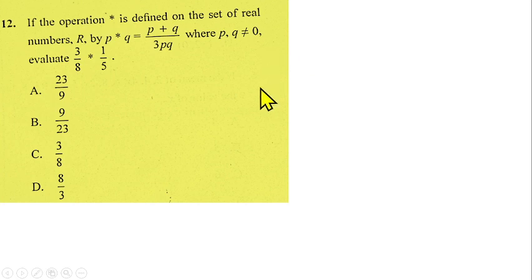Question number 12 is from binary operation. We are told that the operation asterisk is defined on the set of real numbers R by p asterisk q equals (p plus q) over 3pq, where p, q are not equal to 0. We have to evaluate 3 over 8 asterisk 1 over 5. Like I said, it's from binary operation. You will be given the rule using the elements p and q, so now we have to use that same rule to evaluate this.